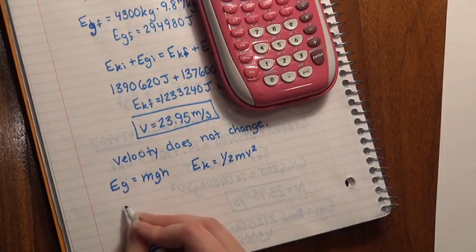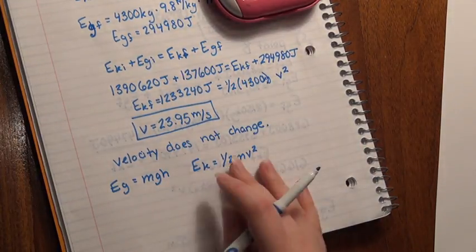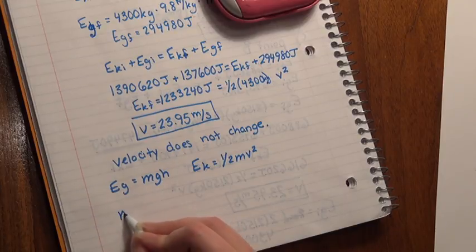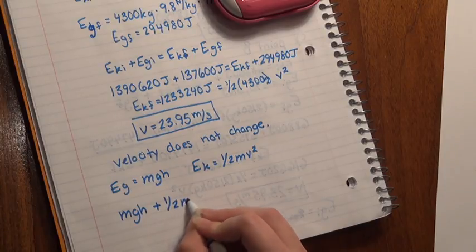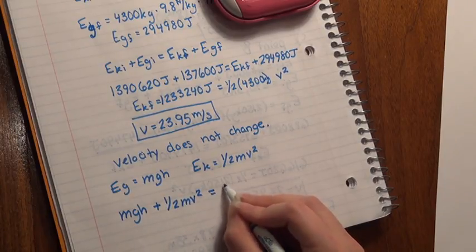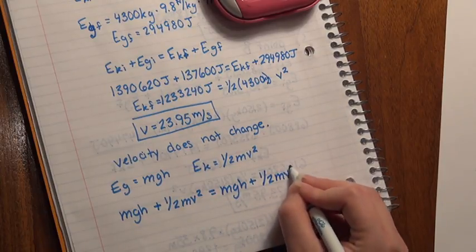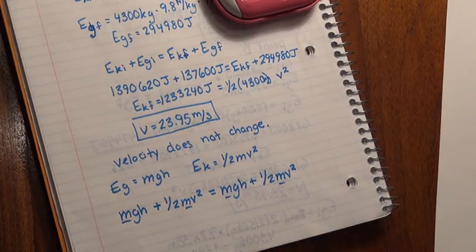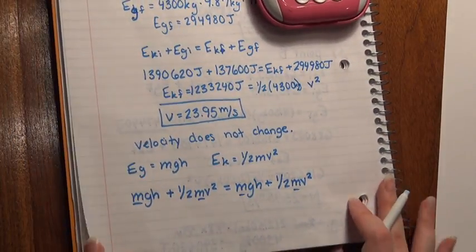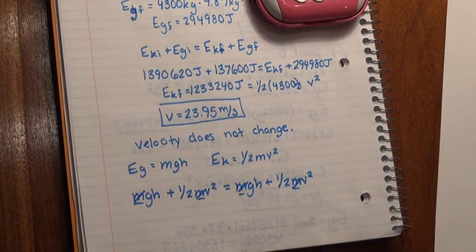So if we set up our EK and EG, initial and final, from before, then we can say that mgh plus 1/2 mv squared is equal to mgh plus 1/2 mv squared. Now we can see that there's a mass in every single one of these terms, and that means that we could factor out mass. Because mass remains constant, it doesn't affect any of the other variables in the equation, which includes velocity.